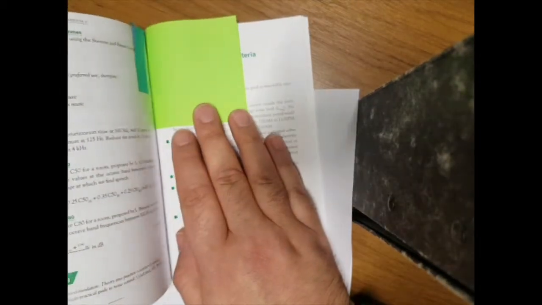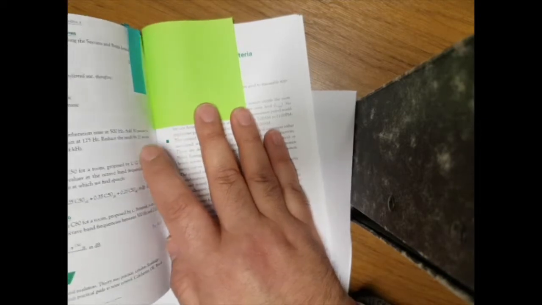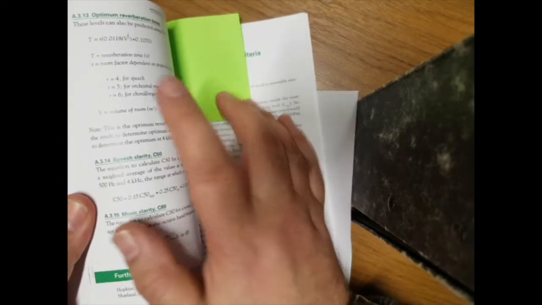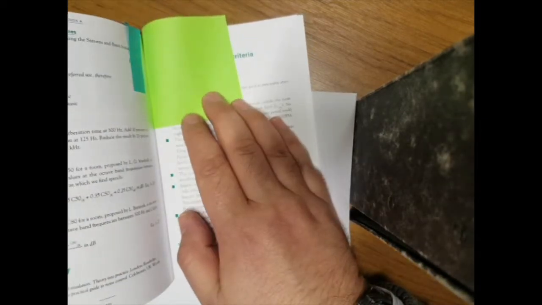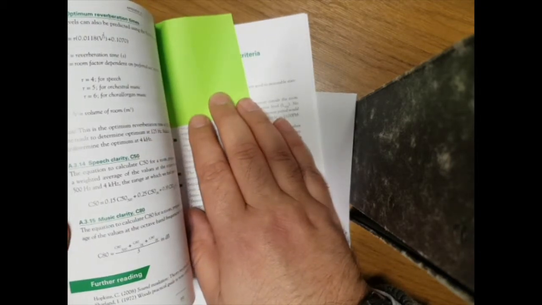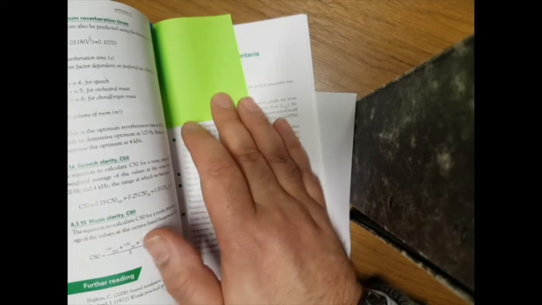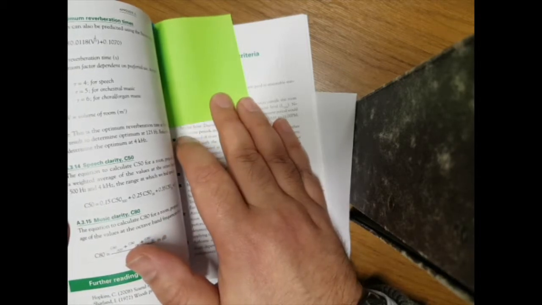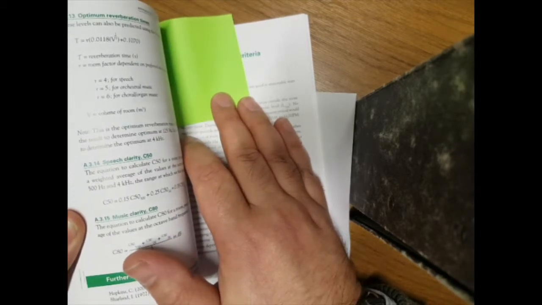At the back, you won't find the Stevens and Bates formula in many places actually. Okay, so it's quoted here on page 222, but it's something that the Institute of Acoustics really like you to use. So I'm going to talk about it in a little bit of detail, and we'll do a worked example.